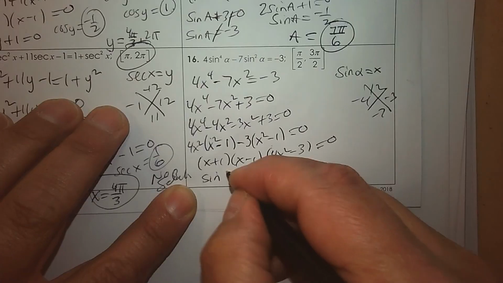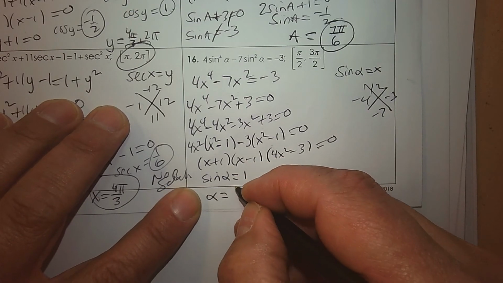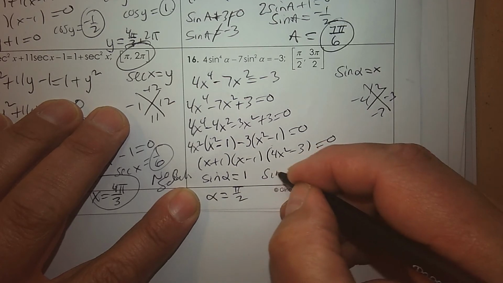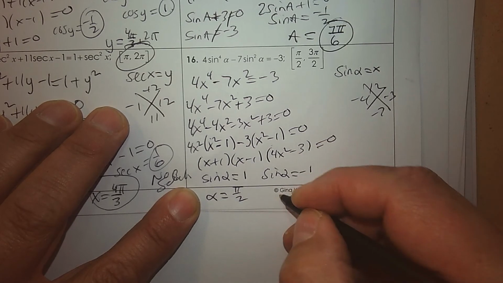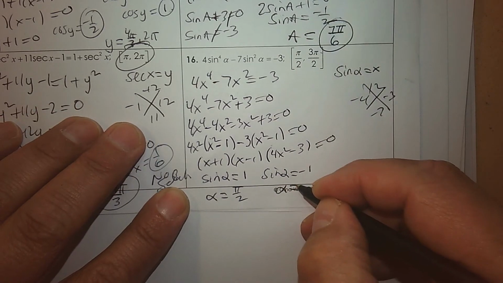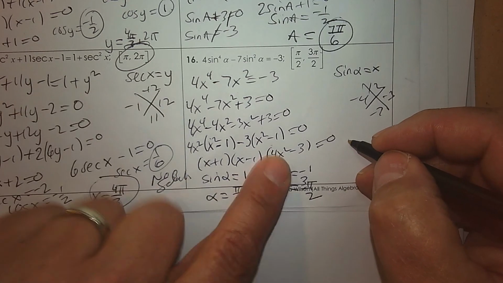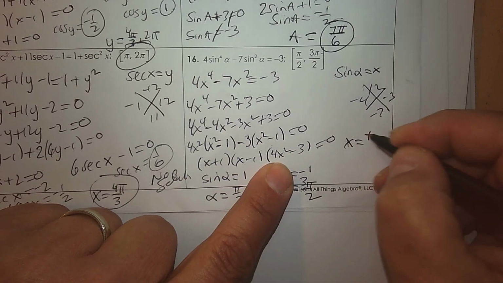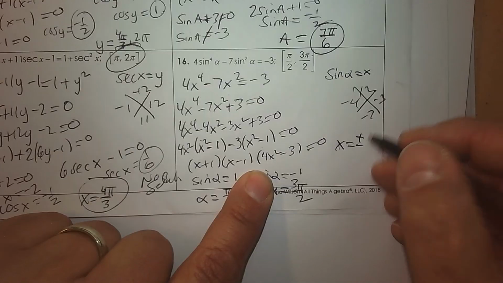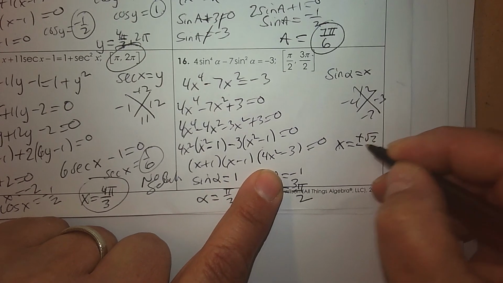sine theta could equal 1. That would be at pi over 2. Sine theta could equal negative 1. And so at negative 1, it's 3 pi over 2. When I get x by itself here, it's positive or negative the square root of 3 over 4. So that's root 3 over 2.